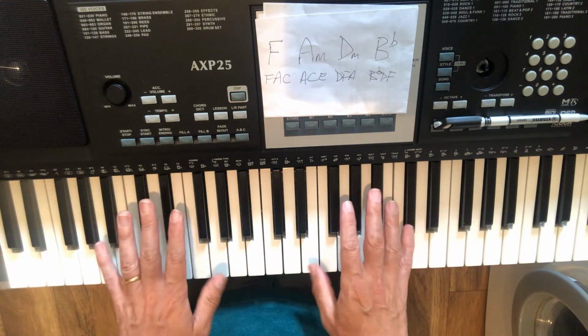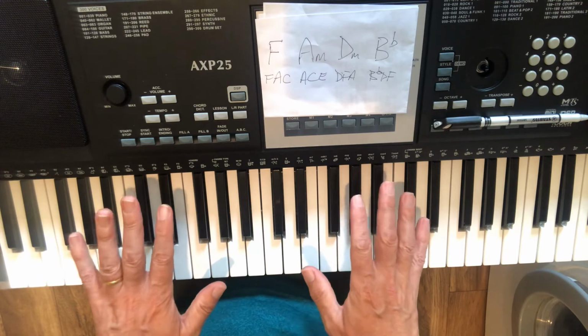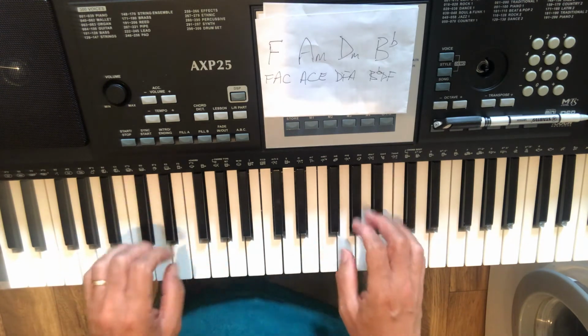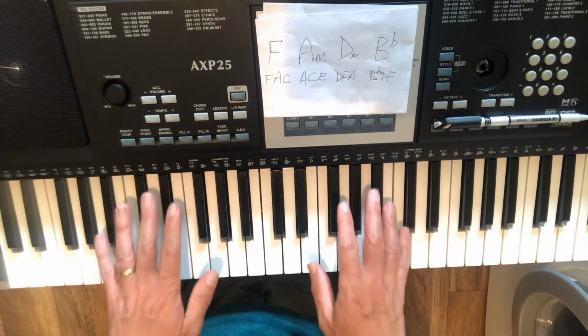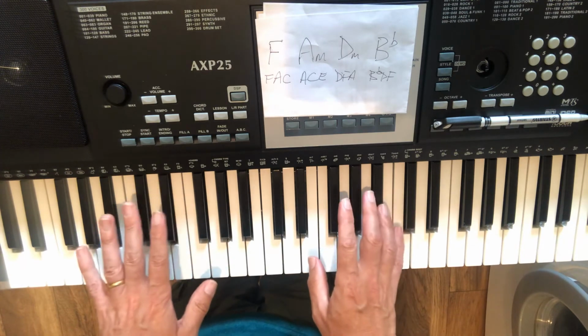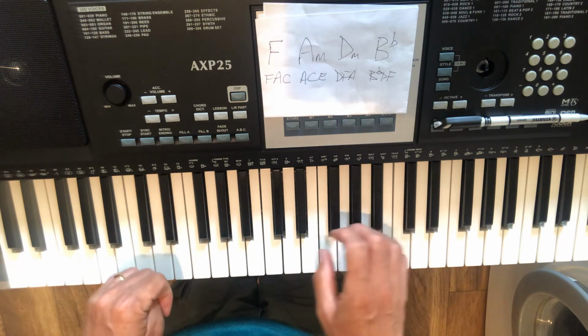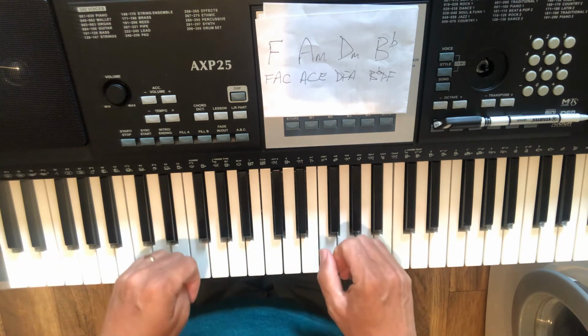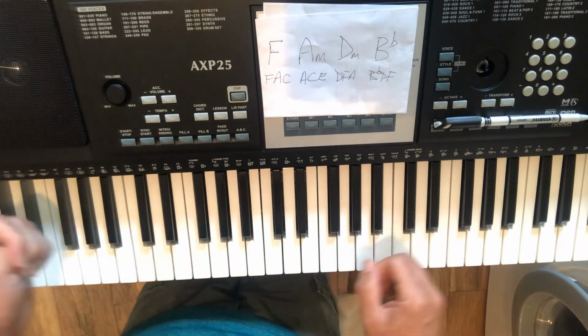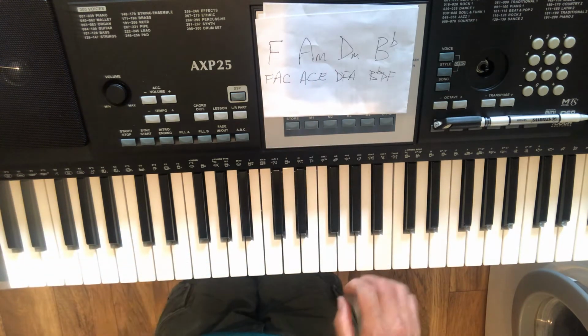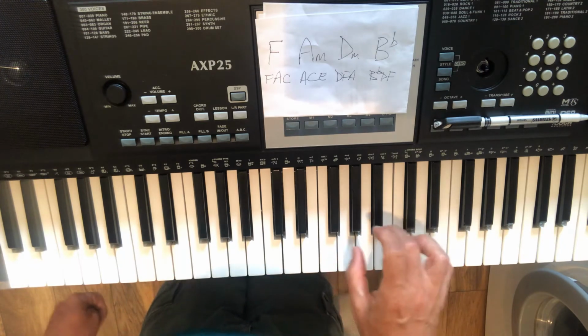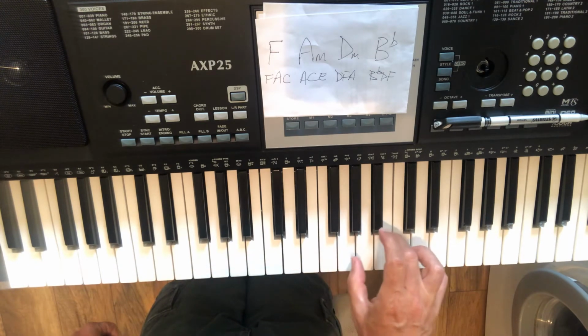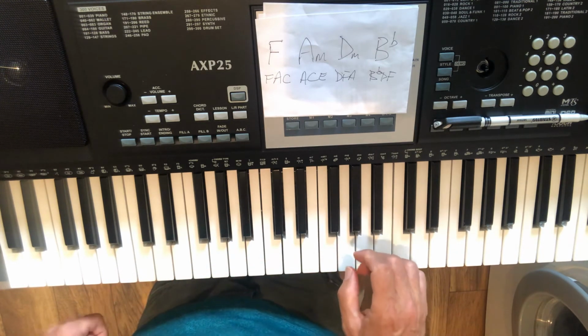Now there is one little piece of advice, and this is a rule, but it's a rule that can be broken, but it's good to avoid it. Here is the rule. Don't play two chords next to each other that are both in their root position. If I'm playing my first two chords, F and A minor, I should try not to do F in its root position, followed by A minor in its root position.